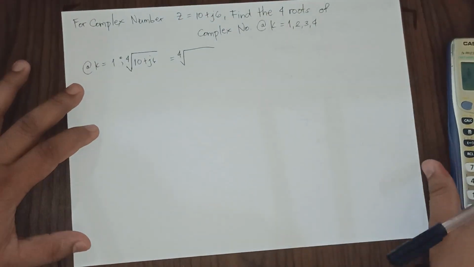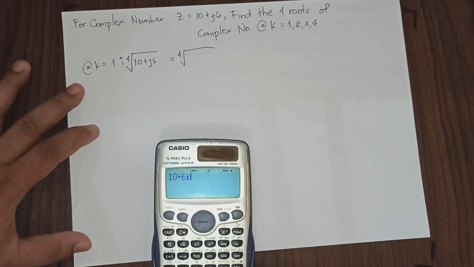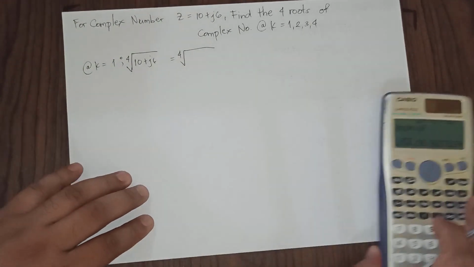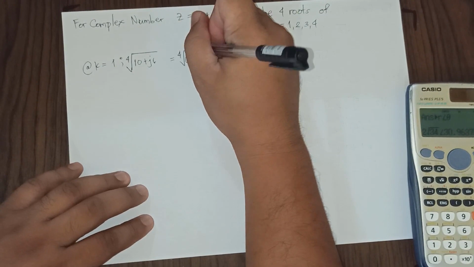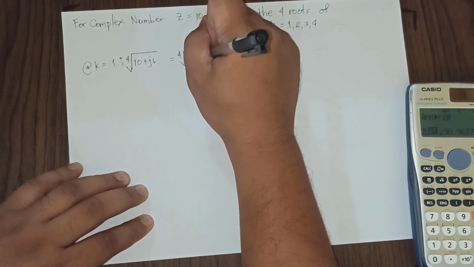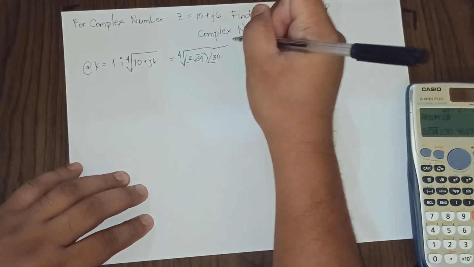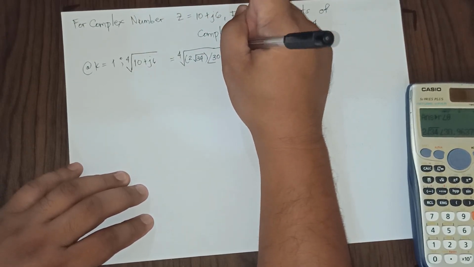So that is equal to the four roots of 10 plus 6i, which is 2 square root of 34 angle of 30.964 degrees.